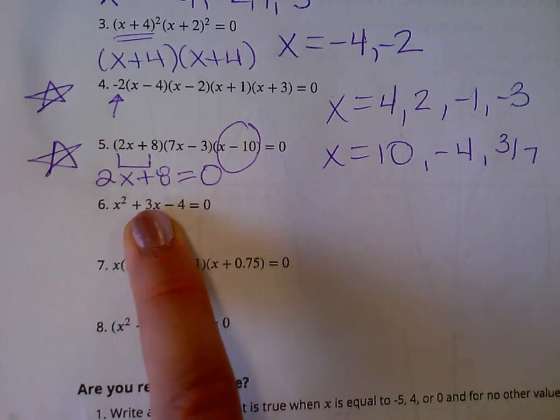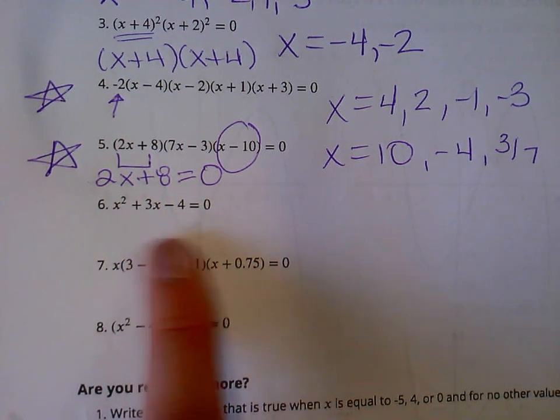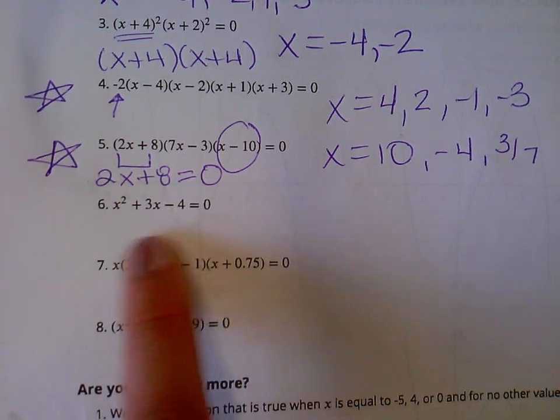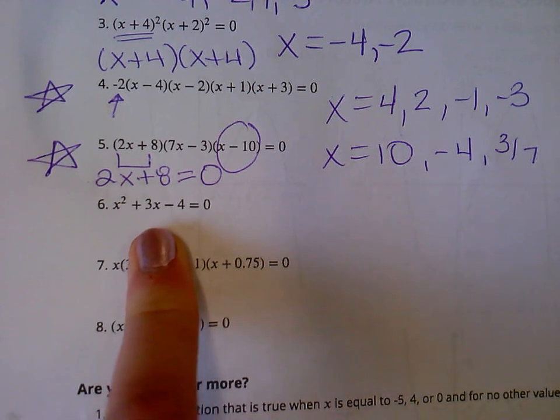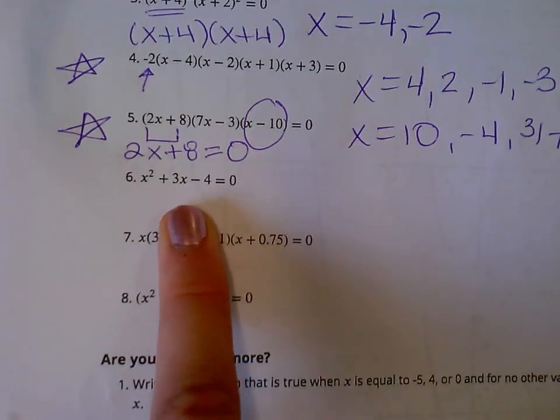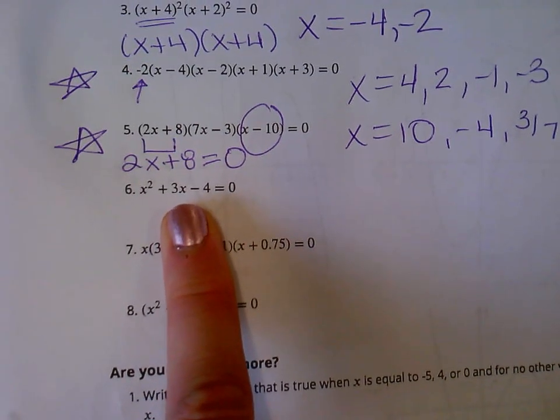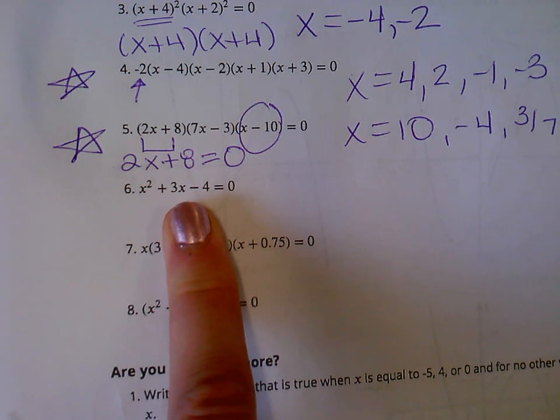What about example 6? Yeah. How did you figure that out? What did you do? Did anyone try to put it in factored form? Oh, okay. I'm looking at number 6. I can't tell anything about number 6 right now. But I did learn how to factor this year.